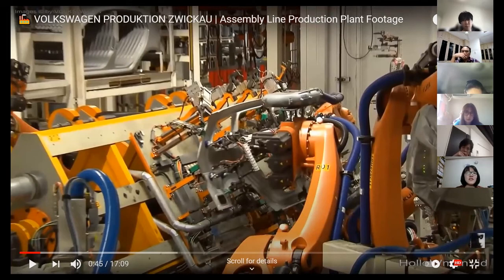Assembly line. No, it's not assembly. It is actually job shop. Okay, job shop. It is producing one particular component at a time. It's not assembly; you will see assembly after this. Okay, this is what you're seeing now. This is assembly.